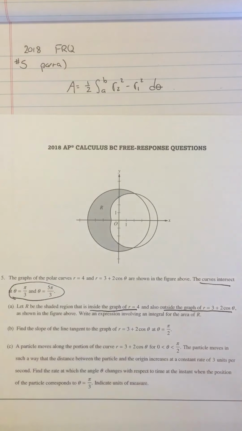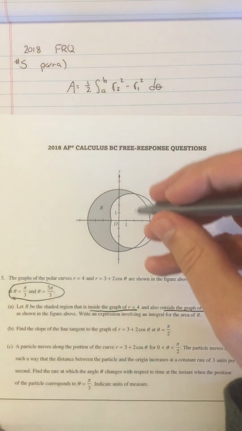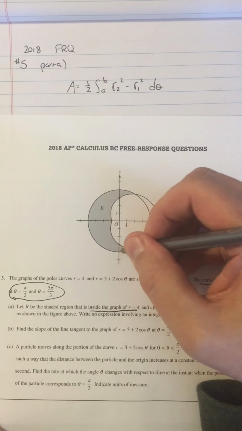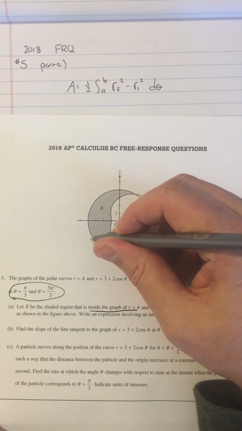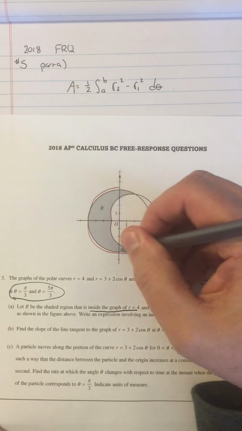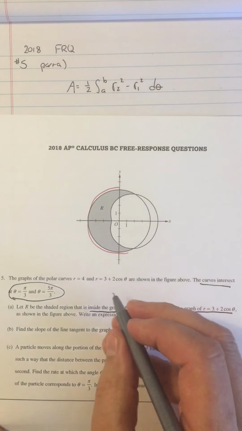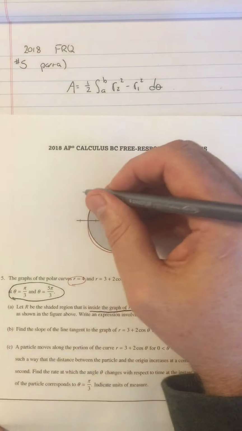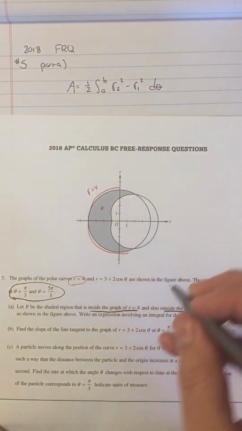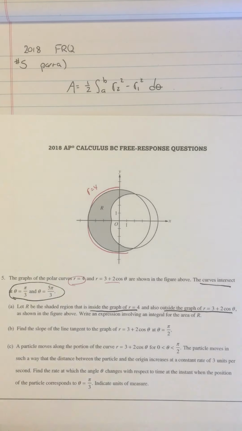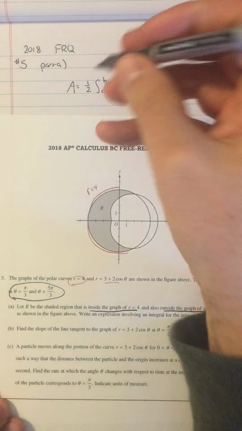You do have to know which one's outside and which one's inside. Outside and inside means which one's closer to the origin. So the outside function is farthest from the origin. So this is our outside function out here. And we can see that that function is a circle. It's constant. So that must be the r equals 4. So the r equals 4 is going outside, and the other function is going to be the inside function. So it's that r equals 4 that has to come first.